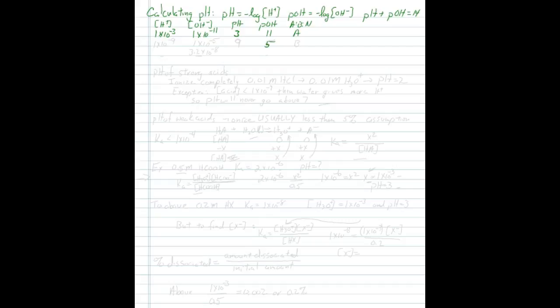Well, if this is a pOH of 5, that would make this a pH of 9. 9 plus 5 is 14. These are whole number problems, so you'd have to take it to the negative exponent. So it's 1 times 10 to the negative 9.